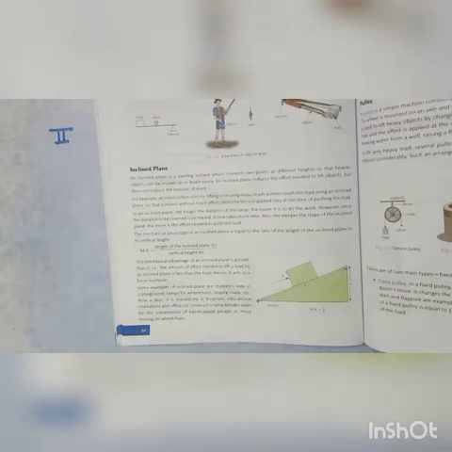Then if offices also have opportunities for the handicapped people, so these ramps are necessary so that they can easily get inside the office or hospital or education institution.